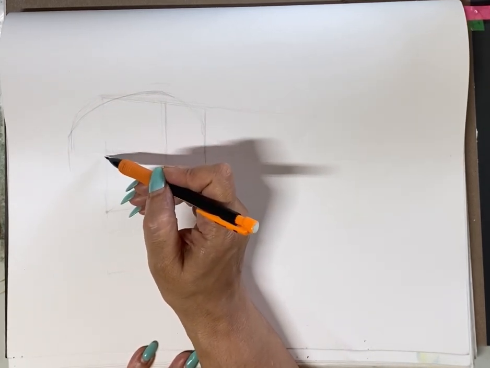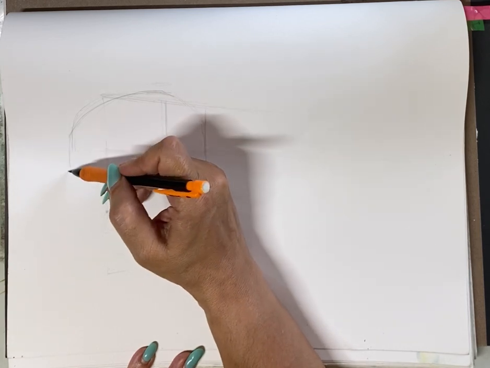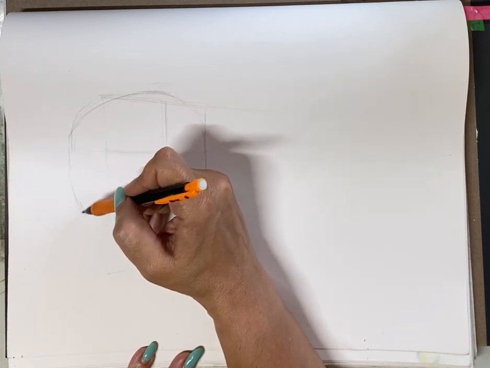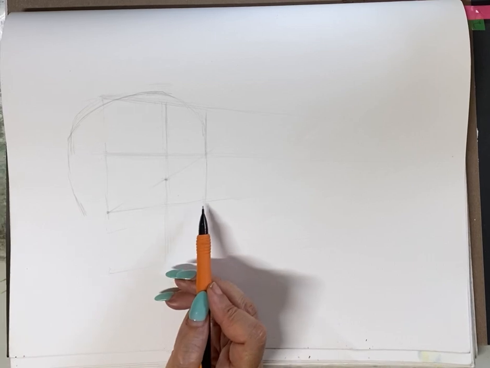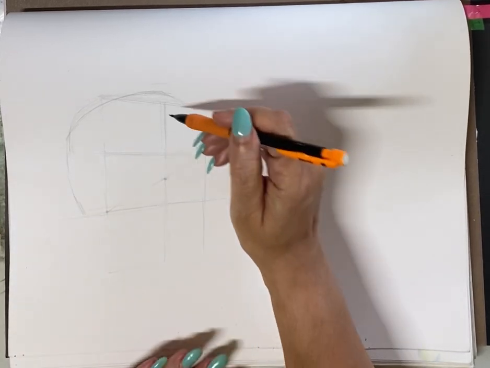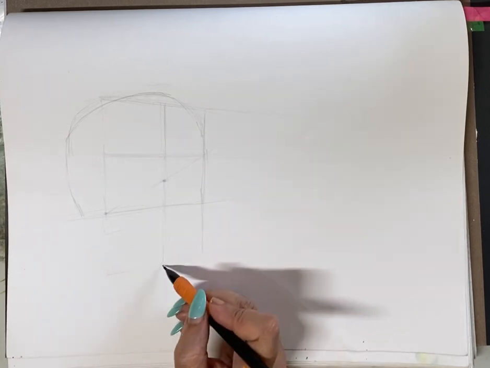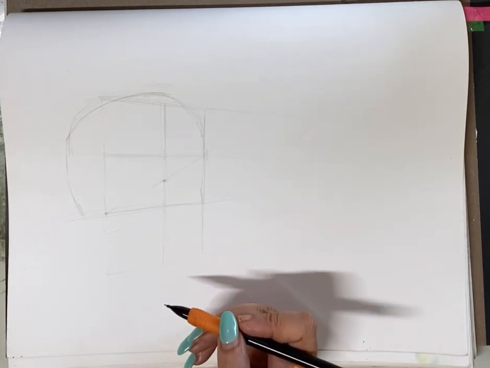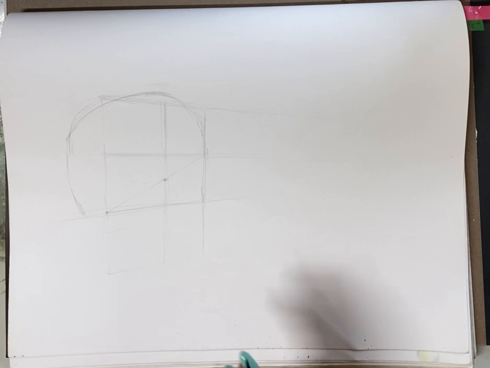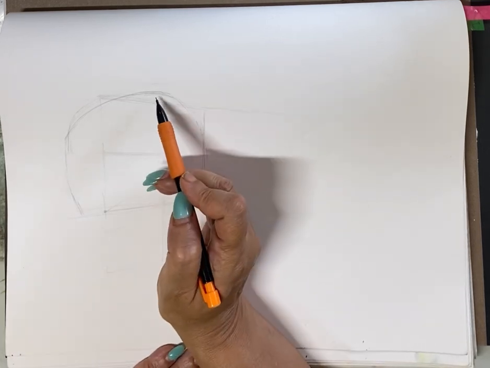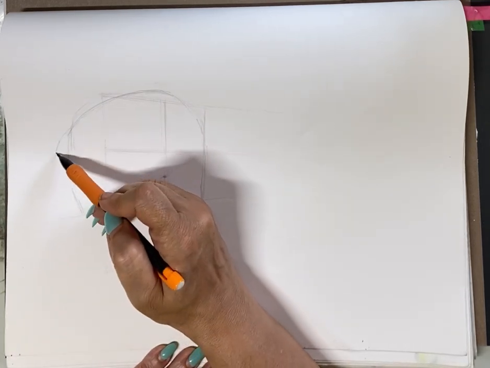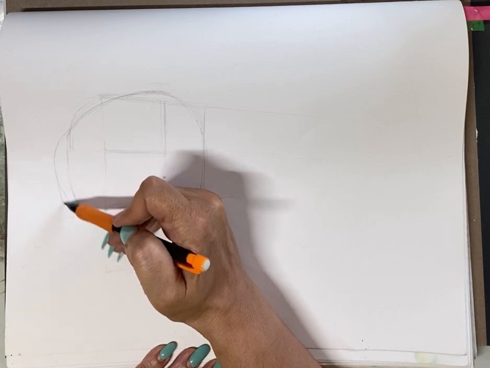Look at this and see how much of the side you can see, and bring it until almost the second line. Okay, then this is going to continue here, and we know that when we go to perspective, everything is changing. Maybe I want to make it a little even more.